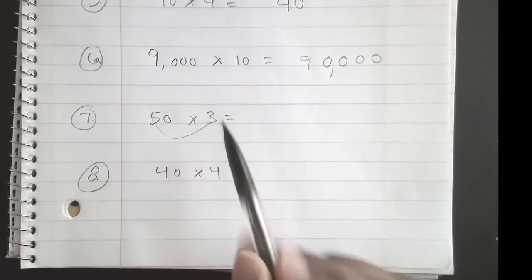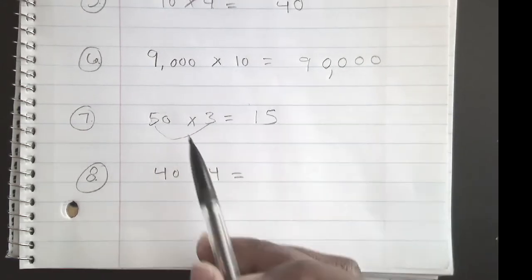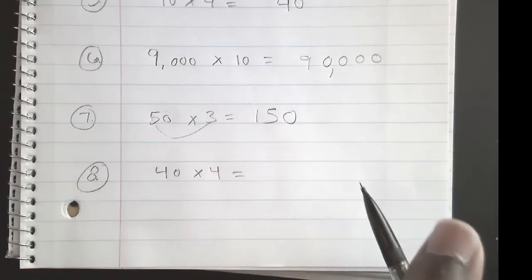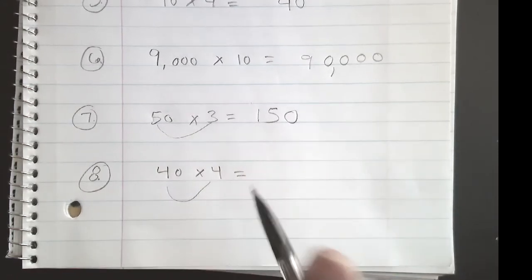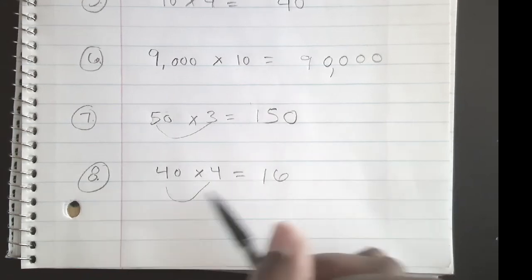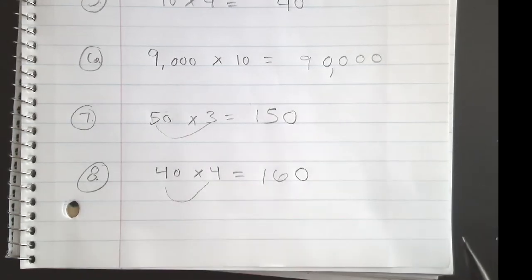All right, next problem, 50 times 3, okay? So we have 5 times 3, that equals 15, all right? And then we have 1 0, so our product, our answer is 150. All right, number 8, 4 times 4, we have 16, and then we have 1 0, so we're going to bring that into our product, our answer, and that's 160, okay?